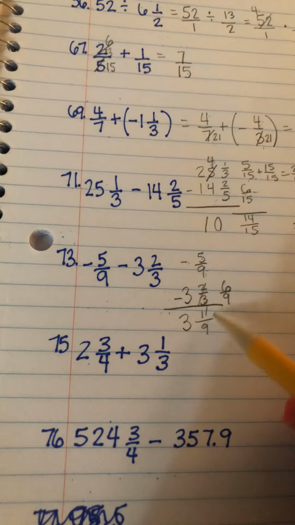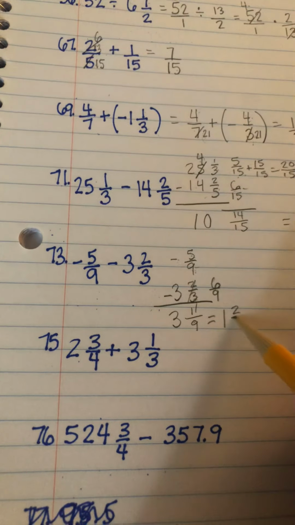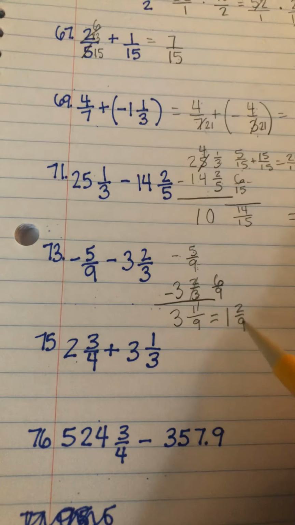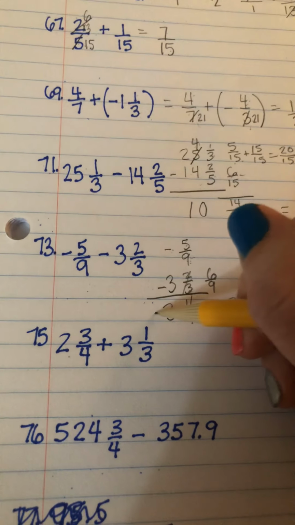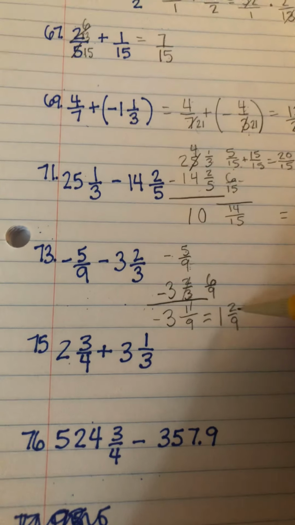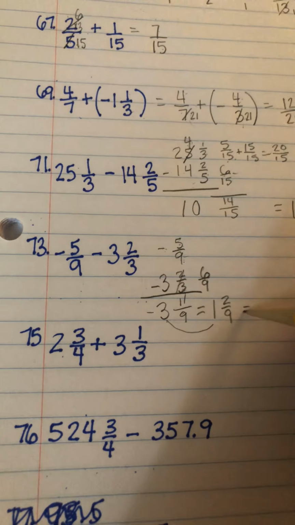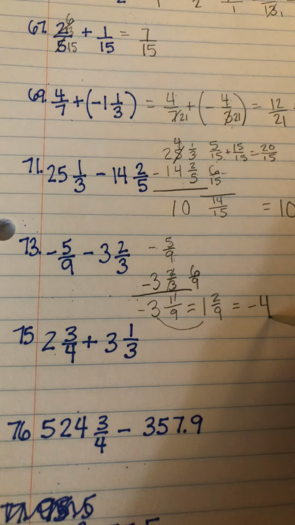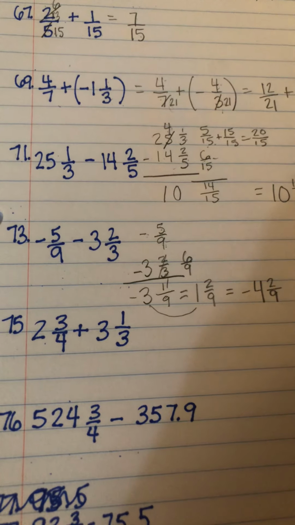And then 11 over 9 is 1 and 2/9. Your 4 and your 1, you need to put those together. So now you have negative 4 and 2/9 is your answer.